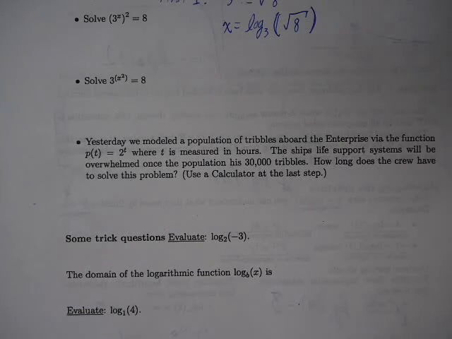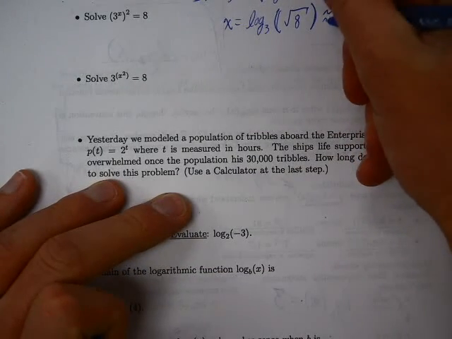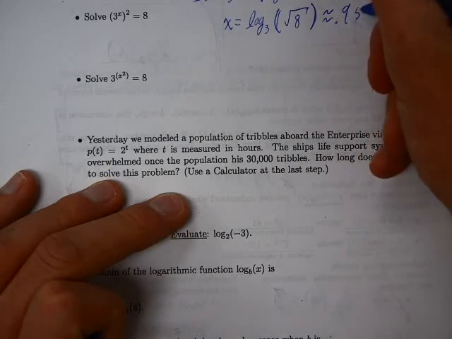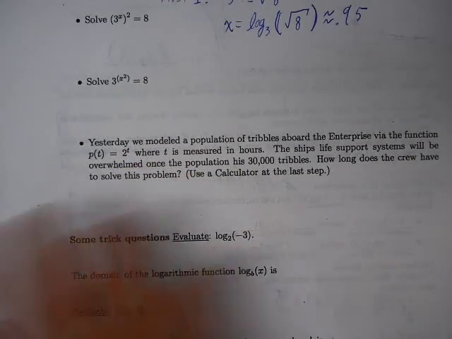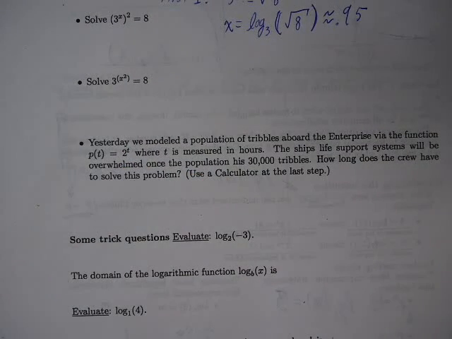Let us consult the oracle. Let's compute the log base 3 of the square root of 8. All right, so there's a simplified version, but all I want is a decimal approximation right now. This is somewhere around 0.95. Cool. How many people solved it a different way and got a different looking answer?